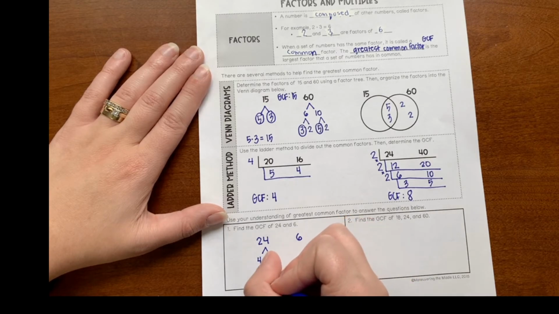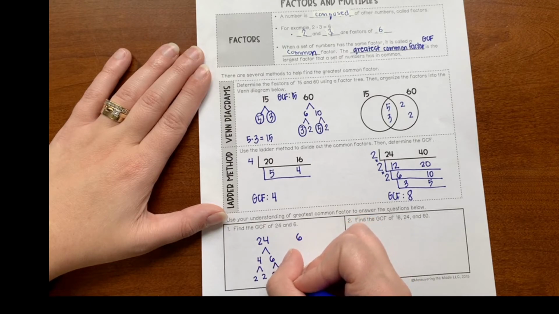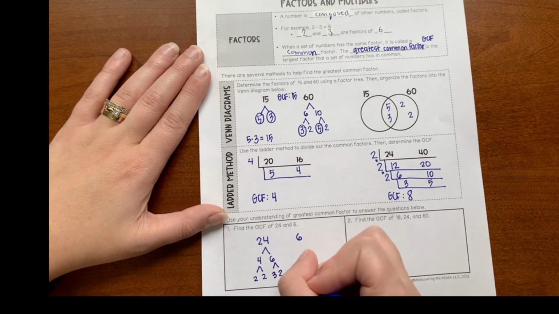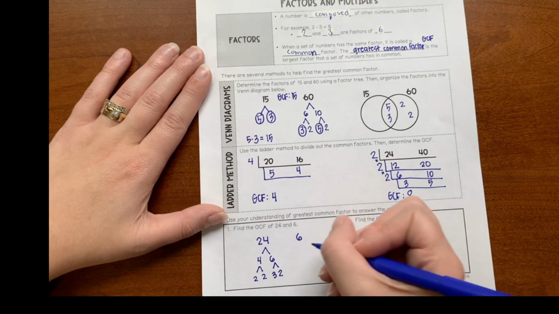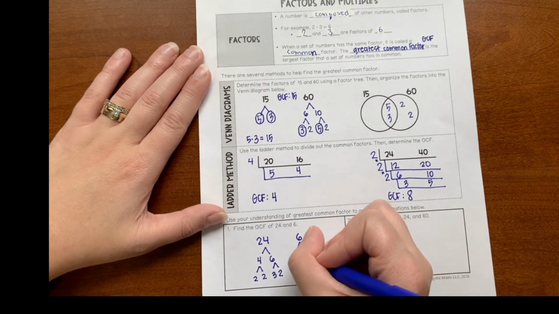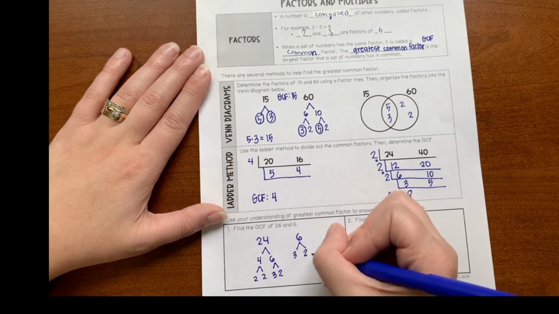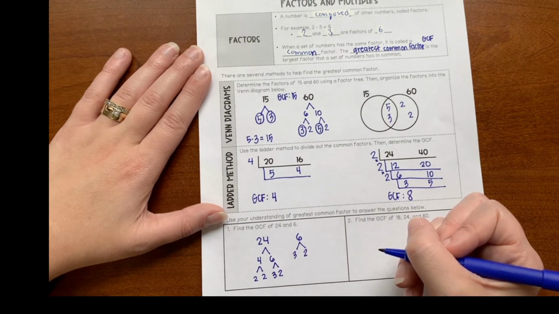So the factors of 4 are 2 times 2, and the factors of 6 are 3 times 2. Now these are all prime numbers, so I know I can stop. Now I'm going to do the prime factorization of 6, and I know I multiply 3 times 2 in order to get 6. These are both prime numbers, so I can stop.